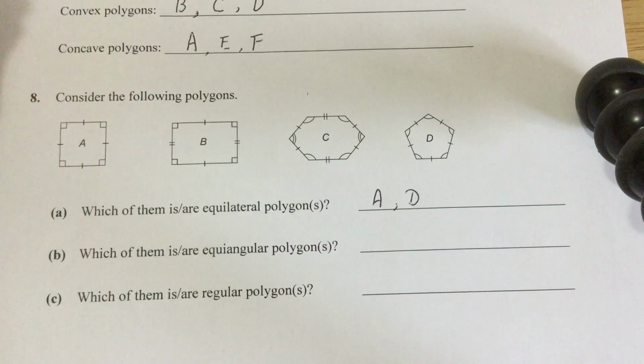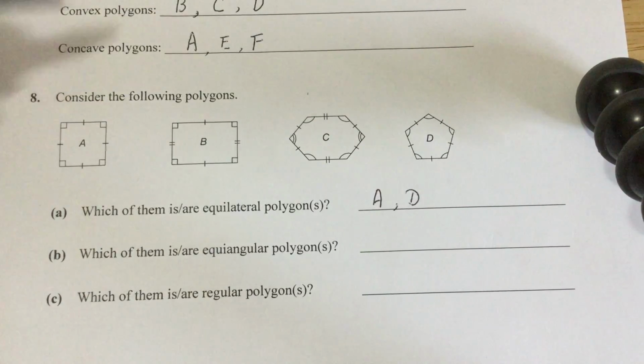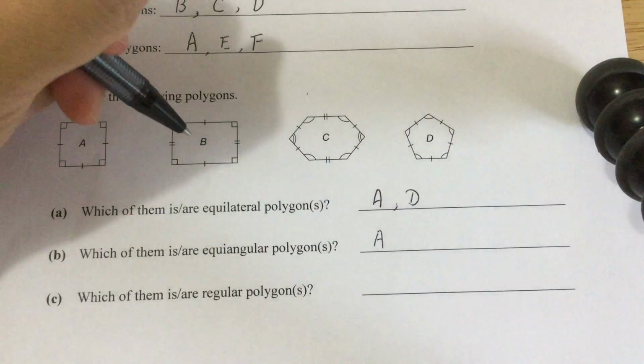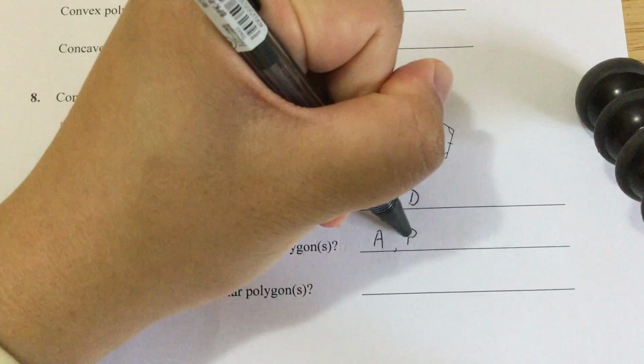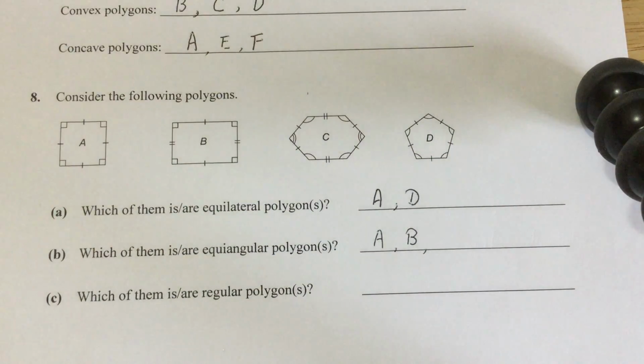Okay, now let's look at which of them is equiangular. Equiangular means that all angles are the same size. So you can see this one is a right angle. You have 4 of these right angles. So A is once again equiangular. And for B, this one is also equiangular. But for C, you will see 2 angles are different. So we cannot say C is equiangular.